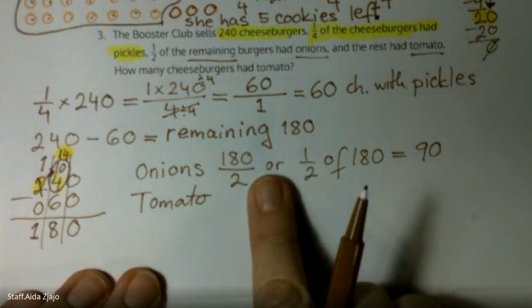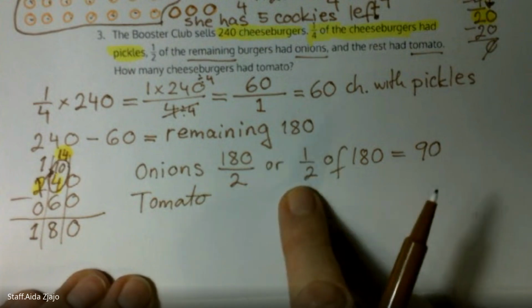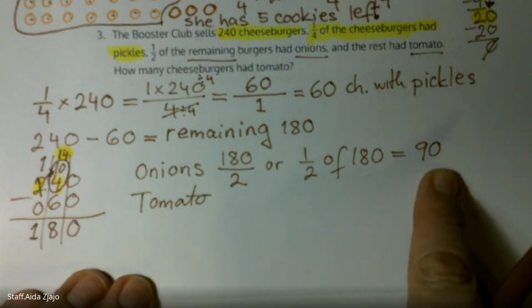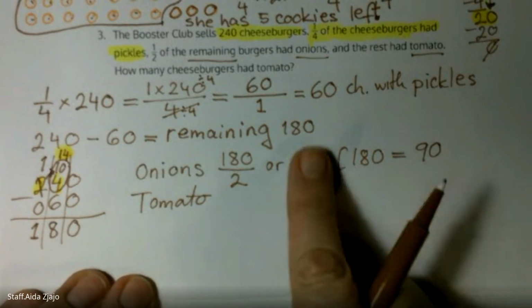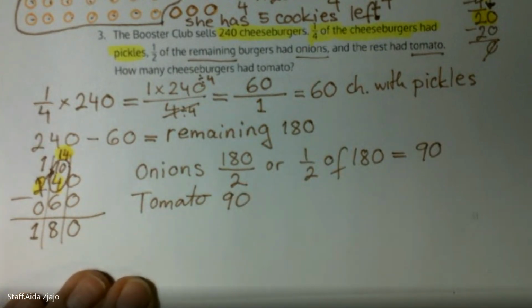If the remaining is 180, half of that is 90, and 90 plus 90 makes 180. Tomato is 90 as well.